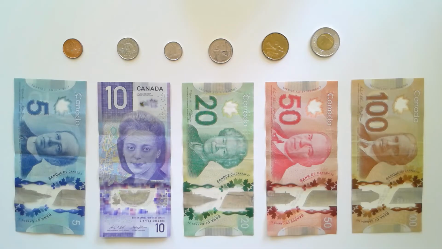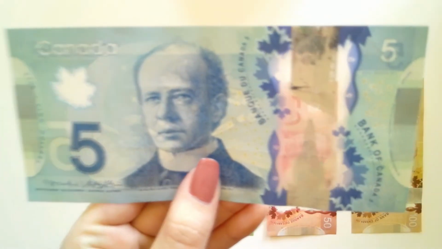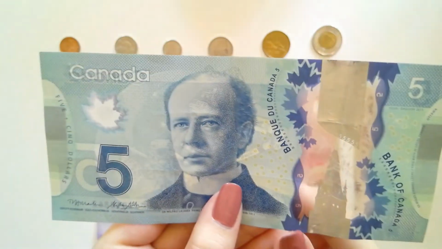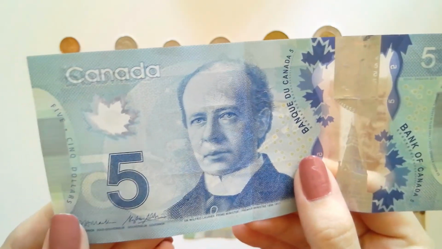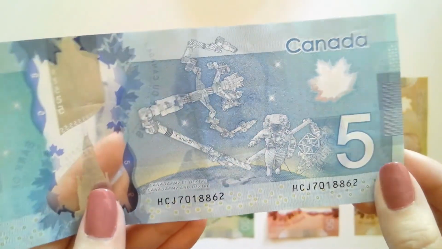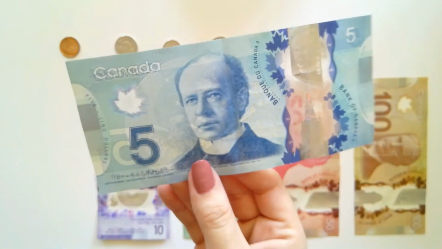All right, so let's start looking at the bills. And again, I'm going to show you them from least to most valuable. The first bill is $5. Pictures on the $5 bill may include this man here, Sir Wilfrid Laurier, and a picture of an astronaut with Canadarm2 on the back. No matter the picture, the $5 bill is always blue.